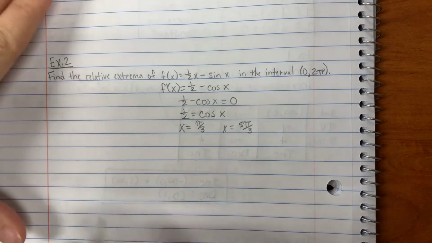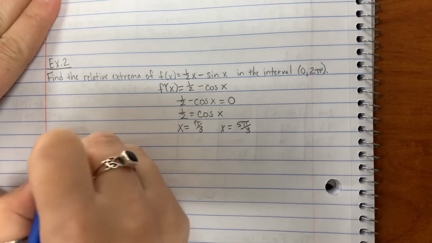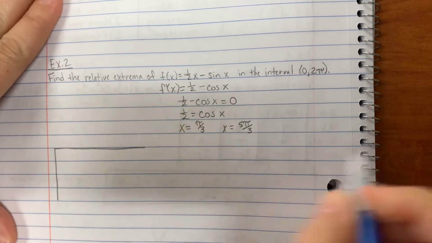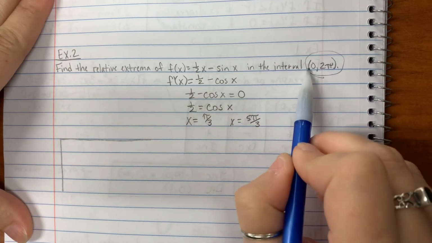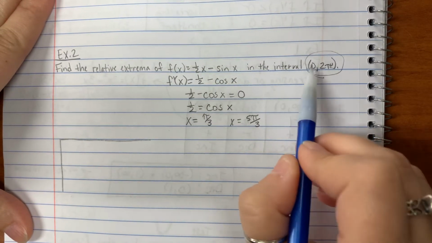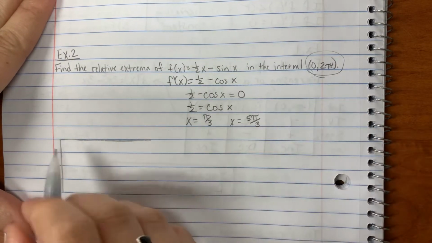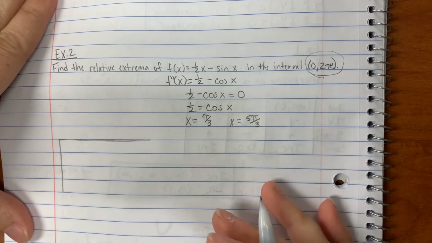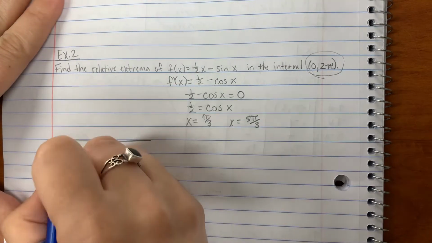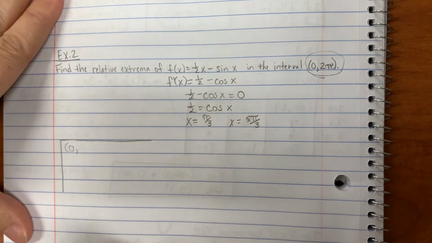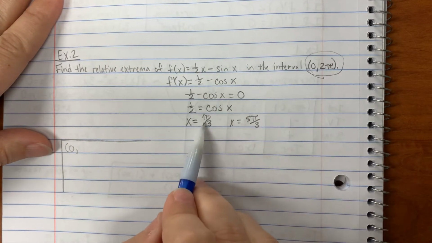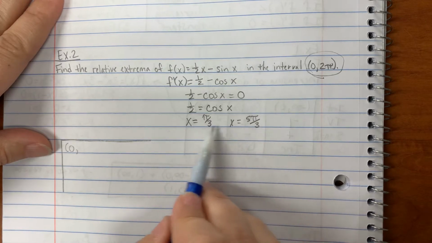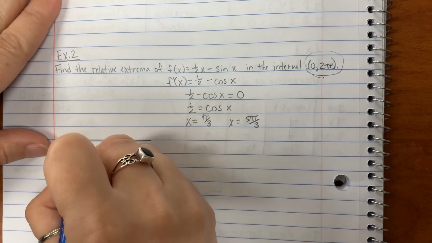Okay, so when I set up my intervals on this one, they gave me an interval to look at. They're saying only go from 0 up to 2 pi at the most. So if they give me that, I'm no longer going from negative infinity up to positive infinity. I'm only going from 0 to 2 pi. So I'm going to start with 0 here, and that's going to go up to my smallest value out of these. Well, this is 1/3, this is 5/3, so 1/3 is smallest. So pi over 3.